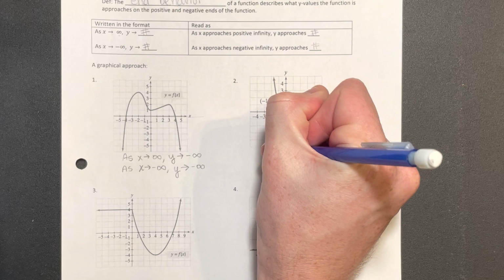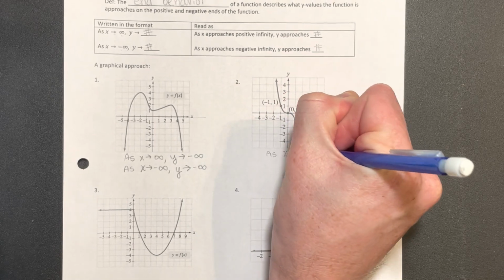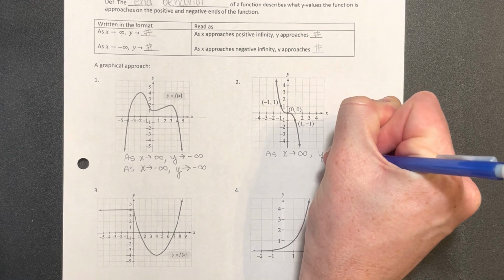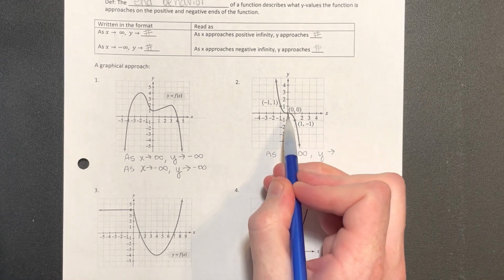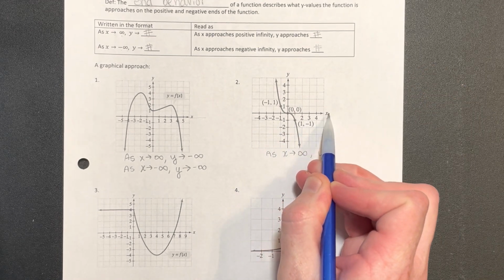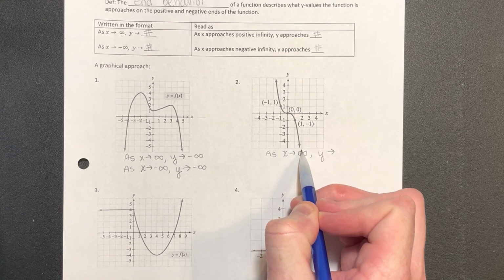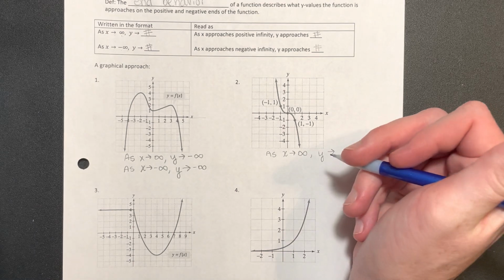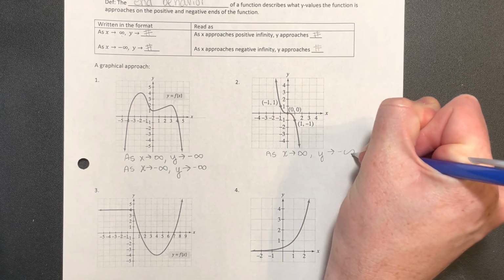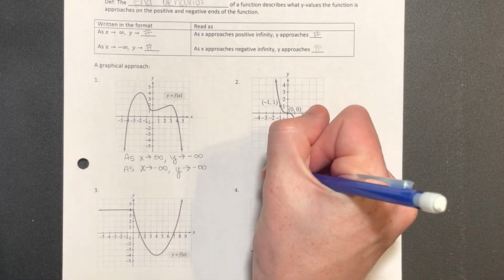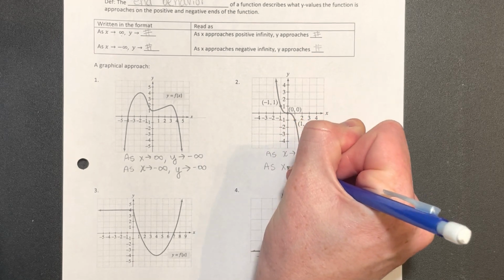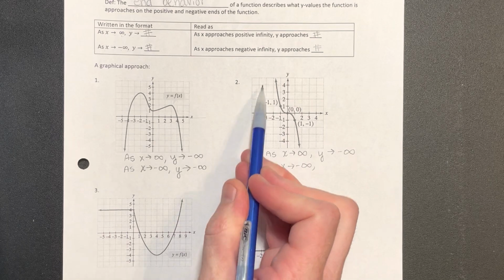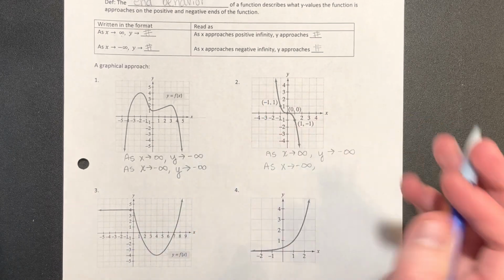For the second one here, as x goes to infinity, we are looking on the right side. So as x gets bigger, y is going down, so it's getting smaller, or it's getting more negative. So y is going to negative infinity. As x goes to negative infinity, y is getting bigger, it's going to positive infinity.